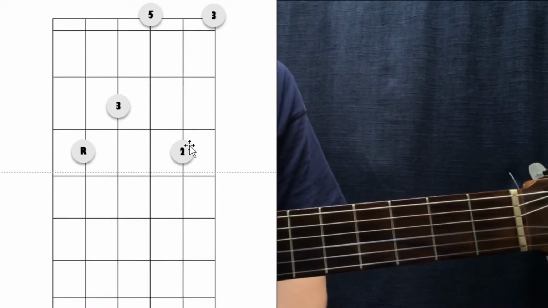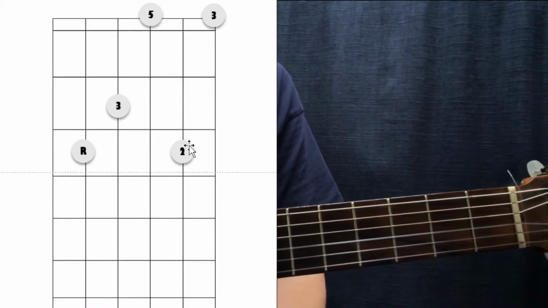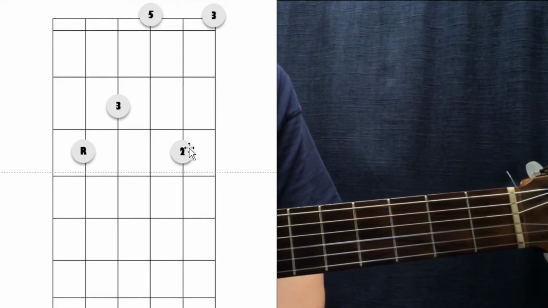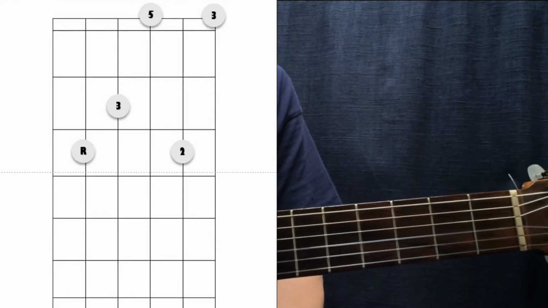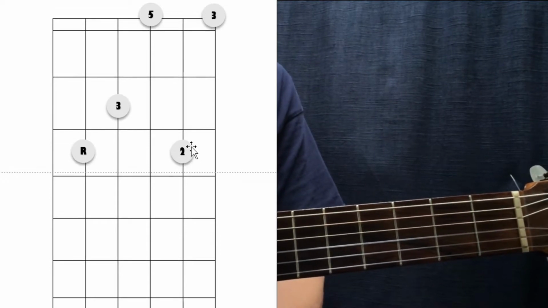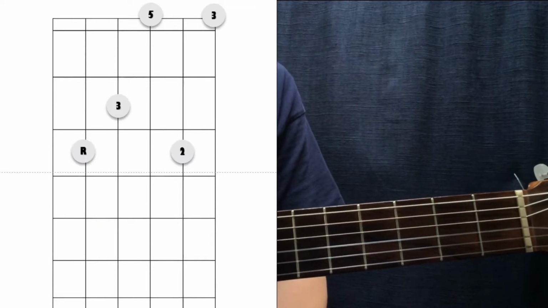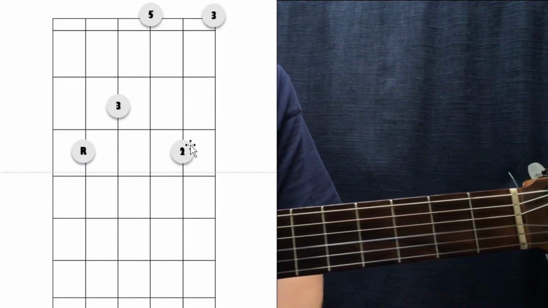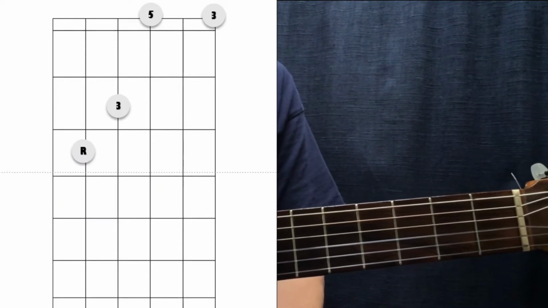And sometimes you will see this written as C add 2. Or you can see this as C add 9. Okay, it's the same thing in this particular case. Okay, so this is a very simple addition of a note. I wanted to say something important as well about the fifth.